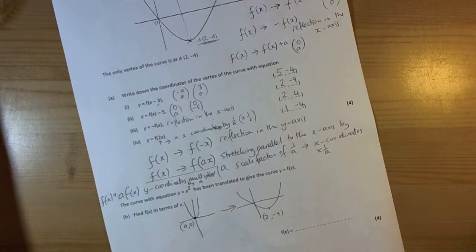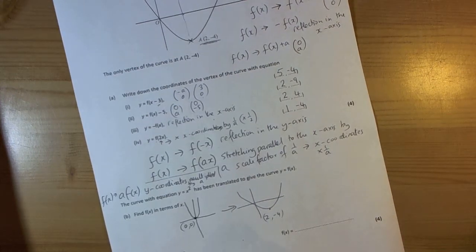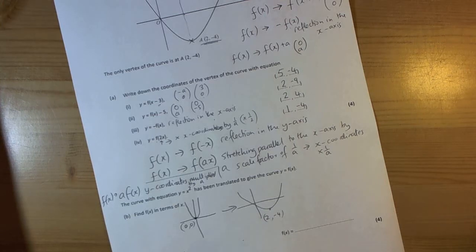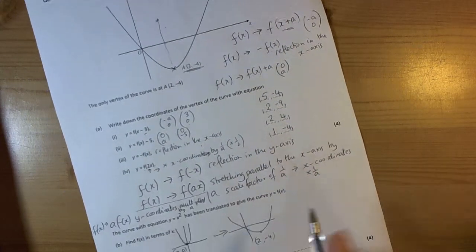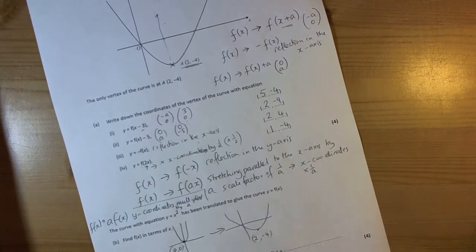So therefore we started off with x squared, and we applied something to x. Well, to get it to move 2 places to the right, that means we must have used the rule here. So that means x minus 2.